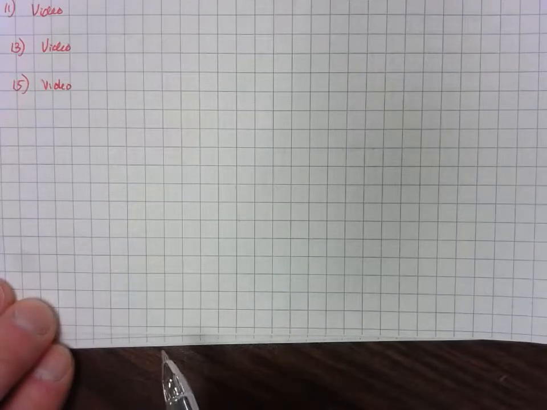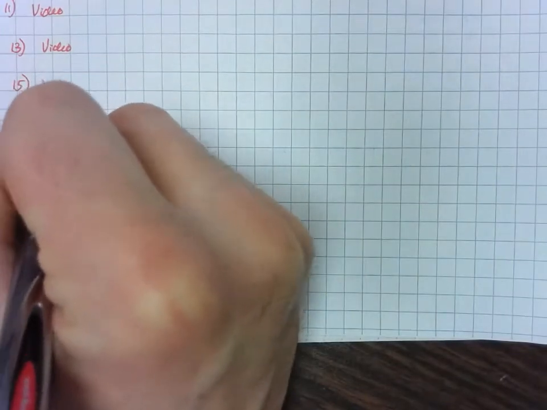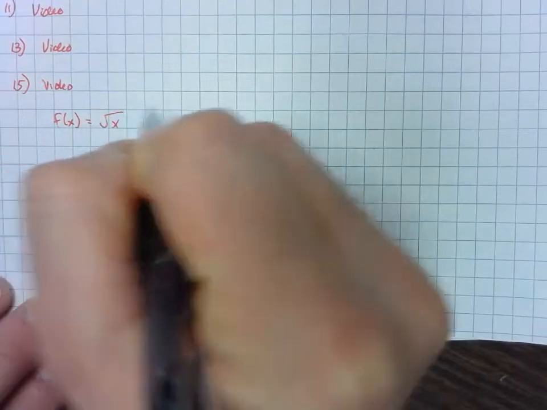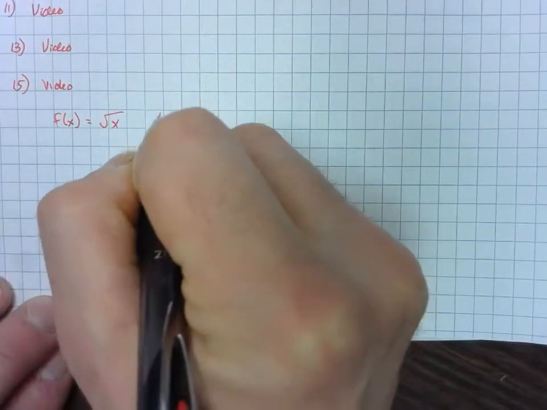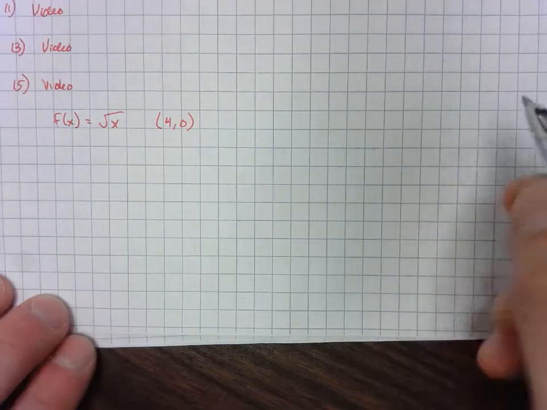This is number 15 on section 3.6, and we're told to find the minimum distance of f of x equals the square root of x, the minimum distance to the point 4, 0. Okay, so let me just draw a picture to illustrate what's going on here.